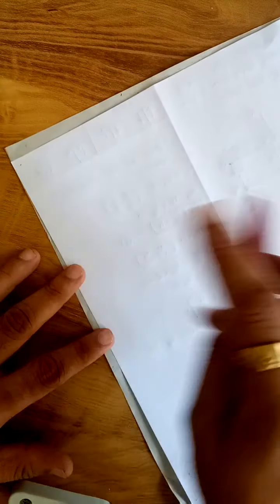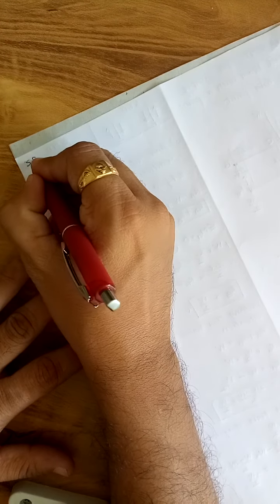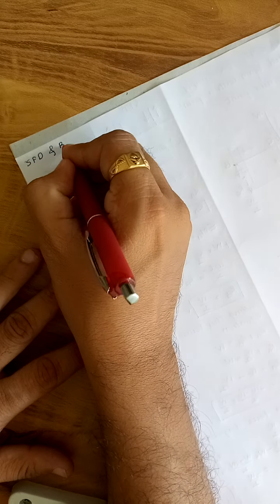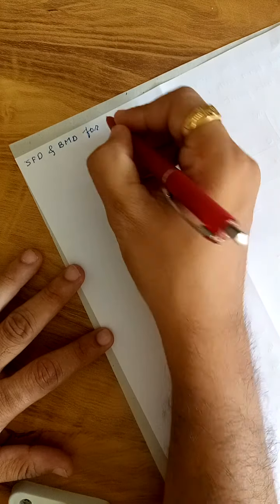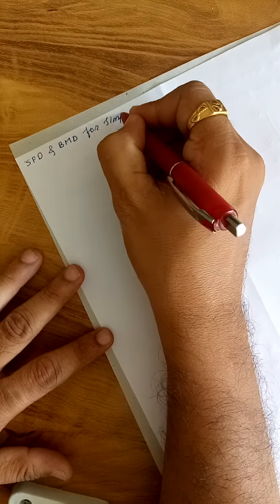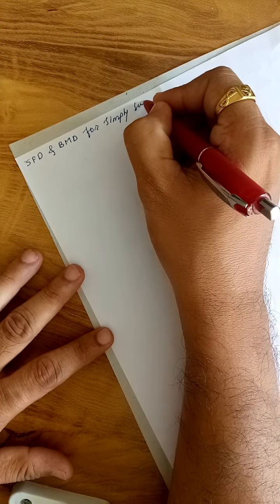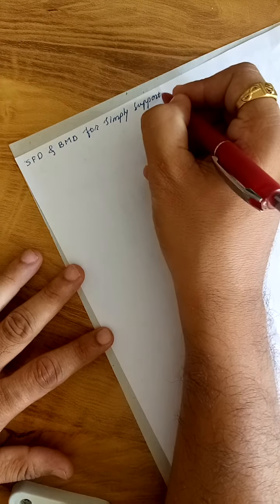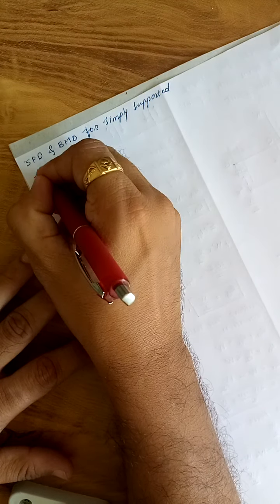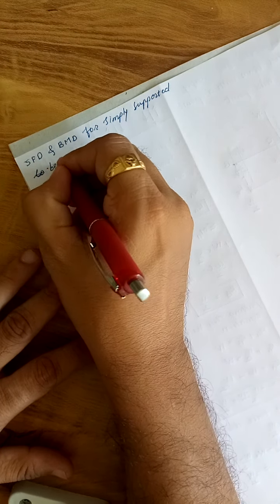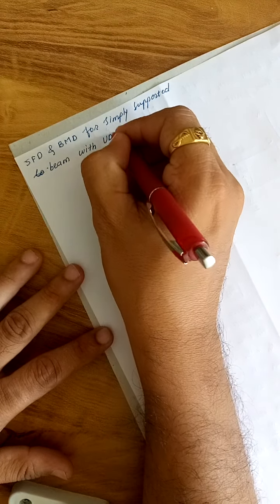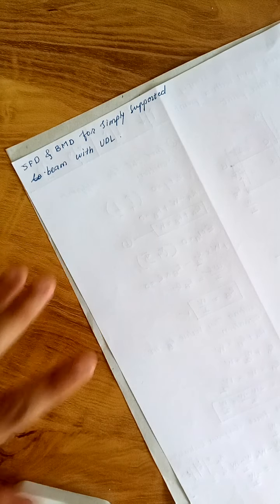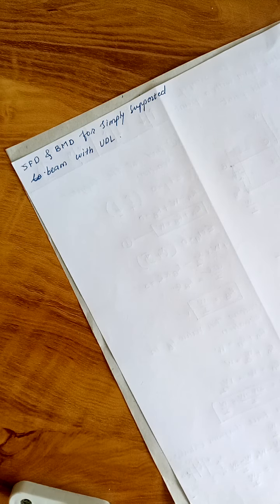So what is the problem? SFD and BMD for a simply supported beam with UDL. Okay, so uniformly distributed load. So UDL is nothing but a uniformly distributed load.